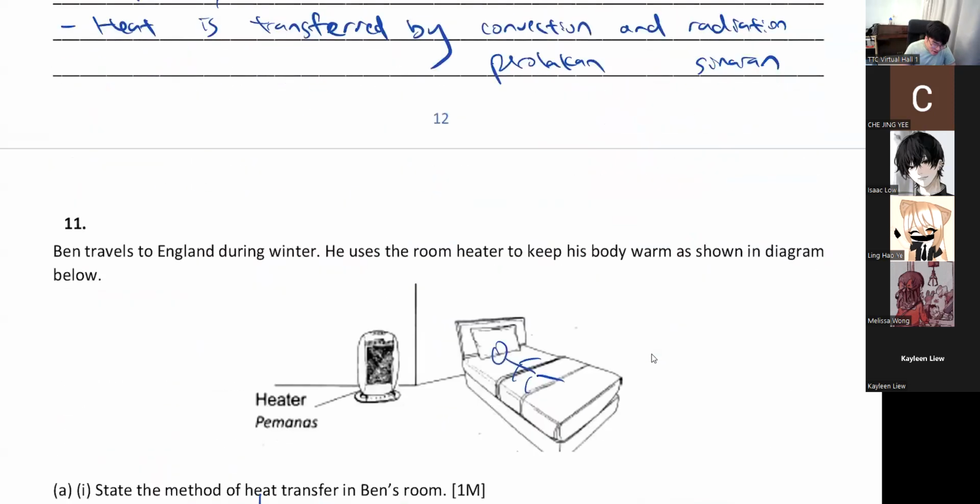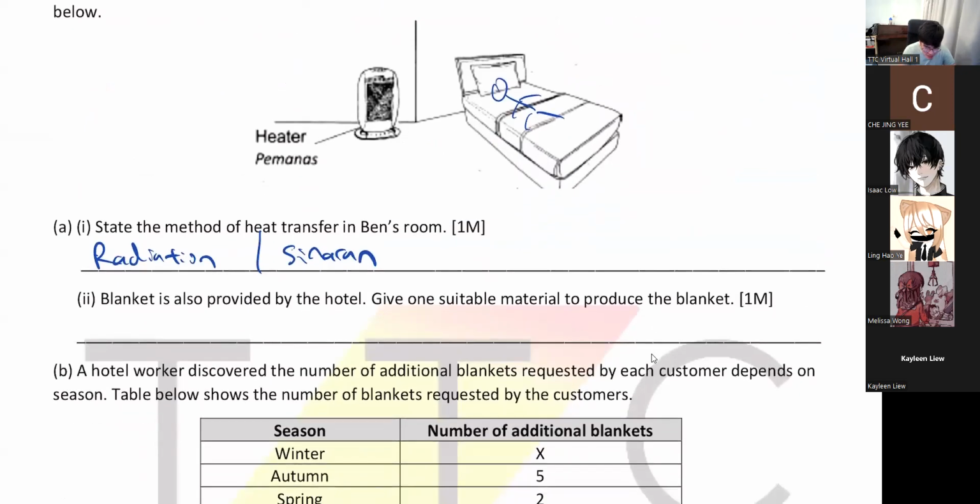So what can he do? Right, so if Ben wants to feel warmer, what can he do? He can put this heater underneath the bed. Now he has convection, or he can sleep up here lah. Okay, that's a stupid way to do something, but okay, if he needs more heat, right?